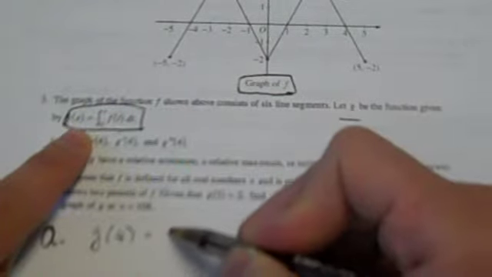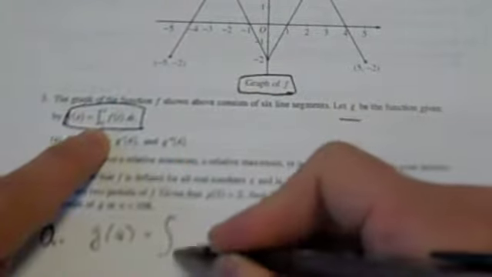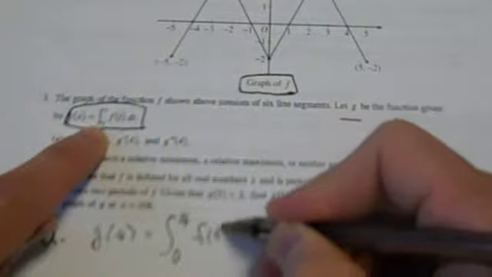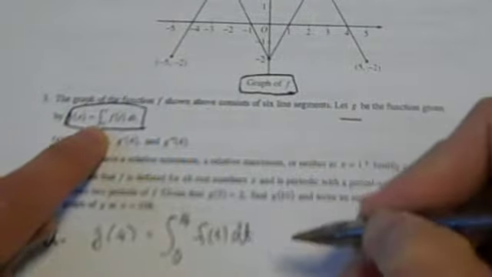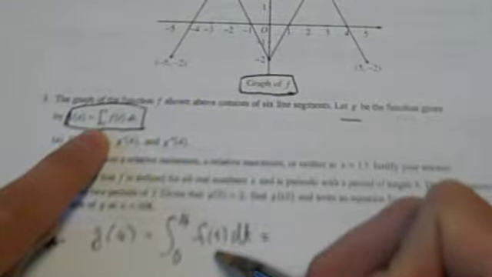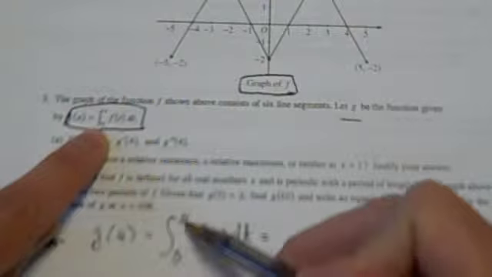You're looking for g. So following along, g of 4 is equal to the integral from 0 to 4 of f of t dt. Now remember that just simply means the area under the f graph between 0 and 4.